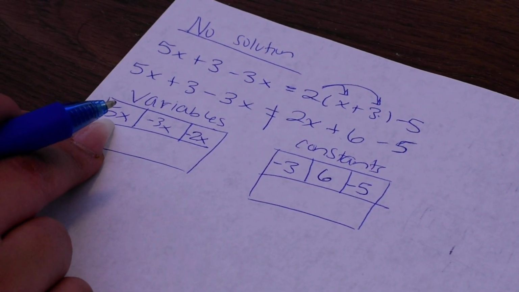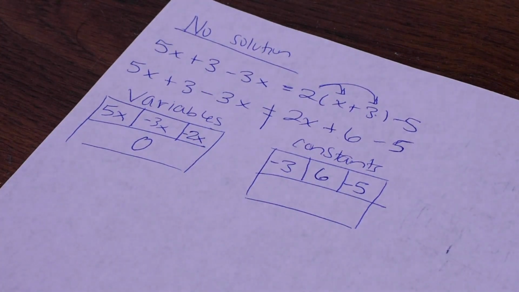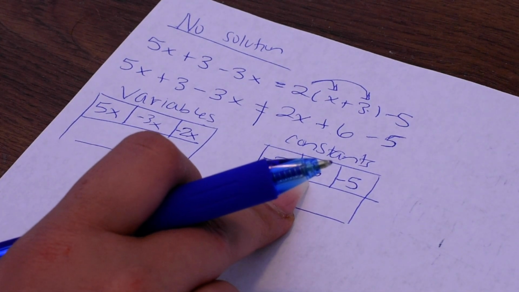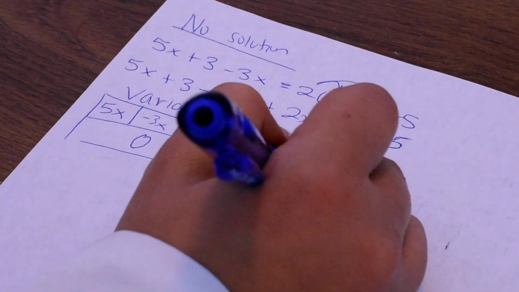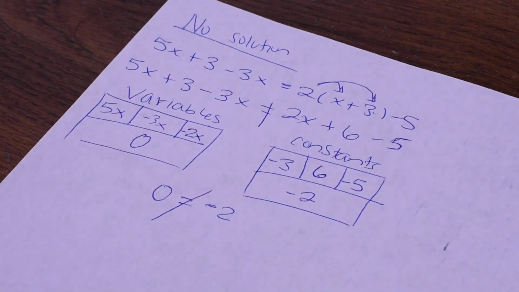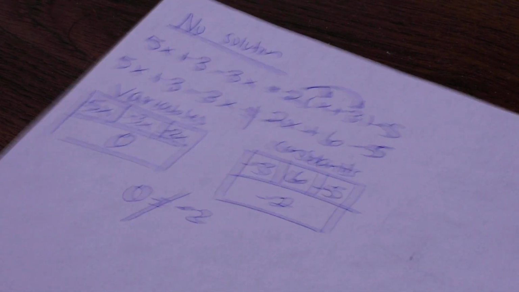So let me add. So 5x plus negative 3x plus negative 2x is also just 0. But negative 3 plus 6, that's 3. 3 plus negative 5 is negative 2. And 0 doesn't equal negative 2. Like, that will never be true. So there's no solution.